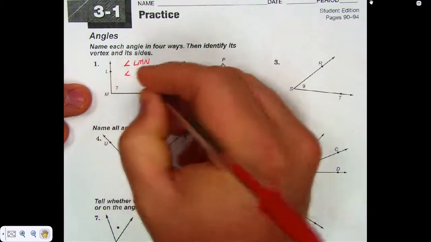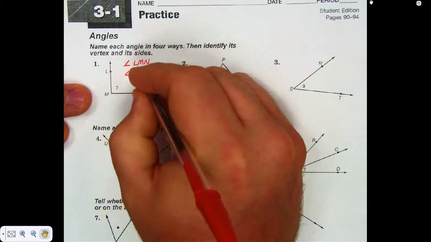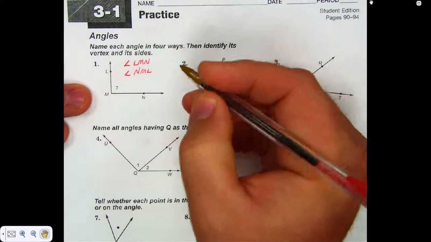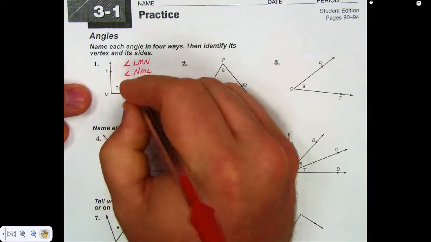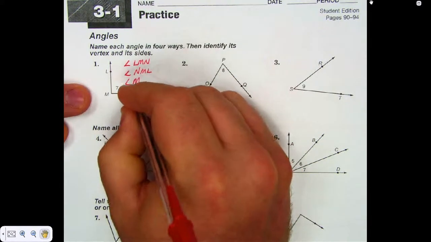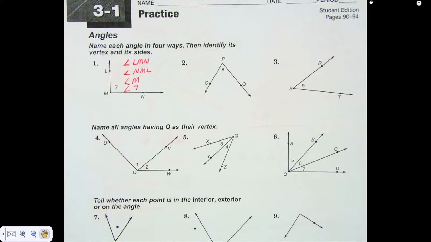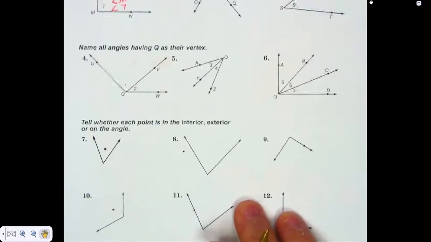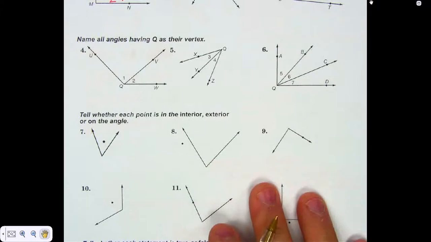Angle what? N-M-L. I could also say angle what? M. And then there's one more way. Angle what? 7. Okay? You guys okay with that? Do we need to do the other two? No, that's it. Okay. And like I said, this is vocabulary.